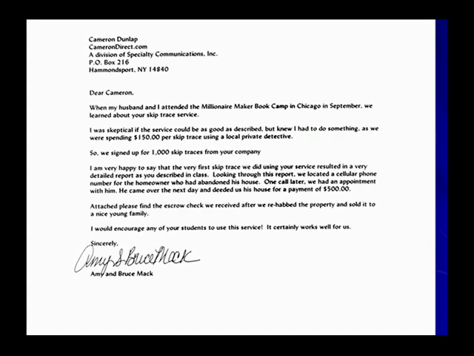It says, I'm very happy to say that the very first skip trace we did using your service resulted in a detailed report as you described in class. Looking through this report, we located a cellular phone number for the homeowner who had abandoned his house. One call later, we had an appointment with him. He came over the next day and deeded us his house for a payment of $500. This guy, all he wanted was $500 for the deed, and gave him the house.